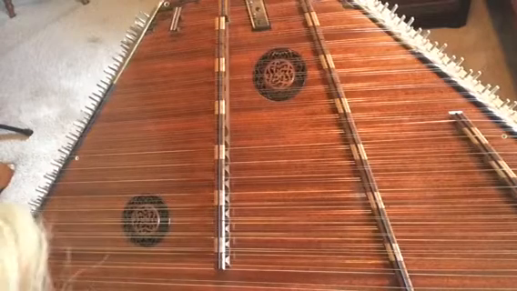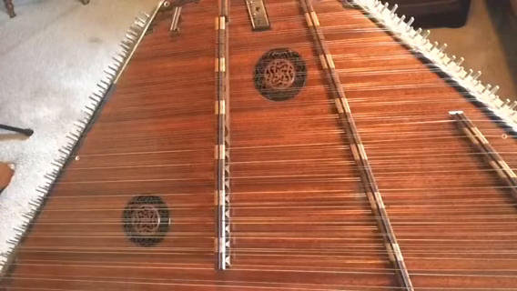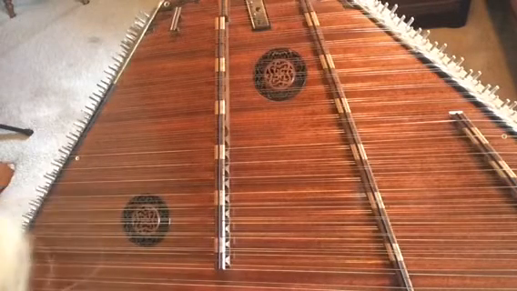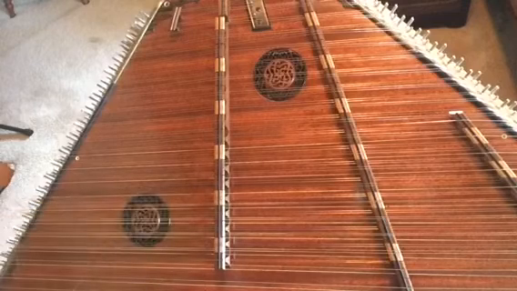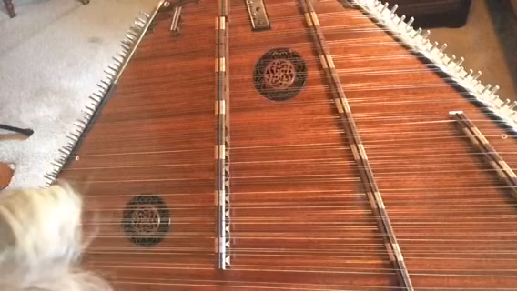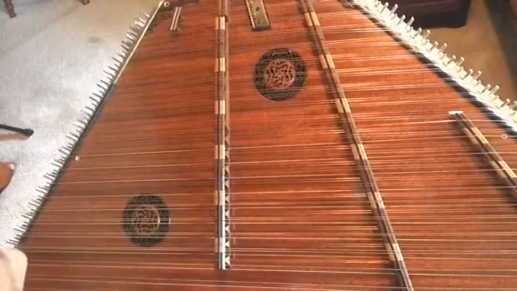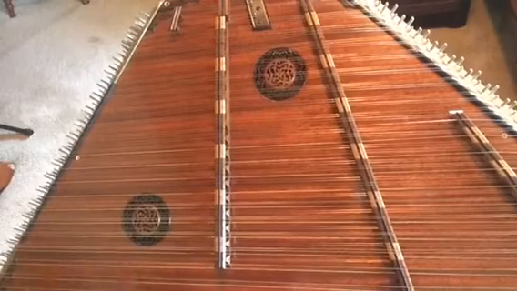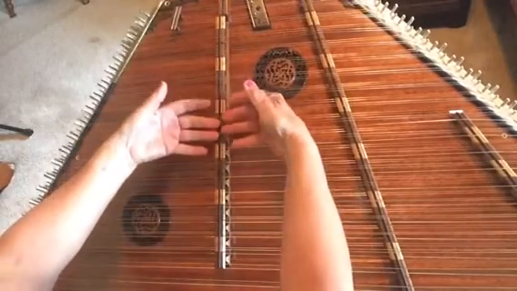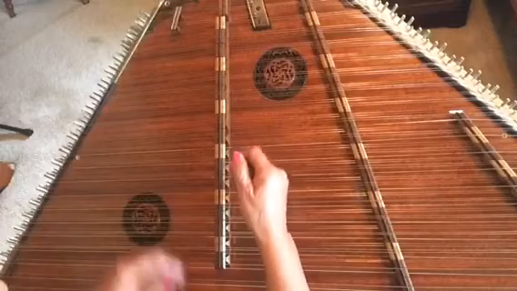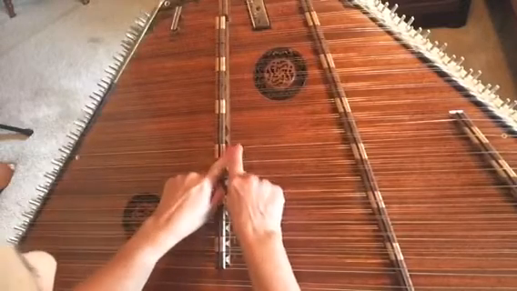Hi there, this is going to be a video on how to do a triangle scale. And we are going to do the G scale. Hopefully you are familiar with the terms 4/4 scale, 5/3, and 6/2. But just in case you're not, here's my middle G.